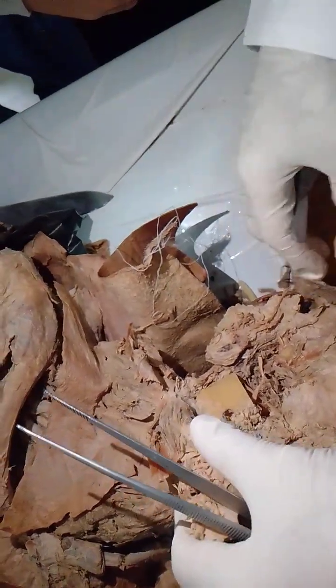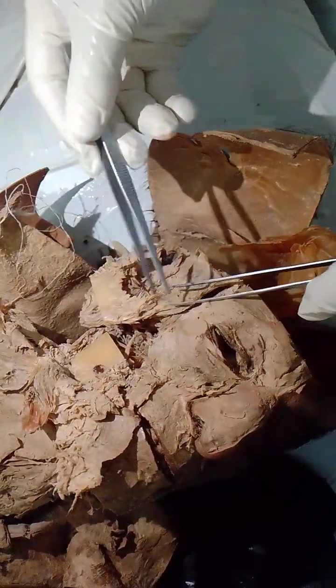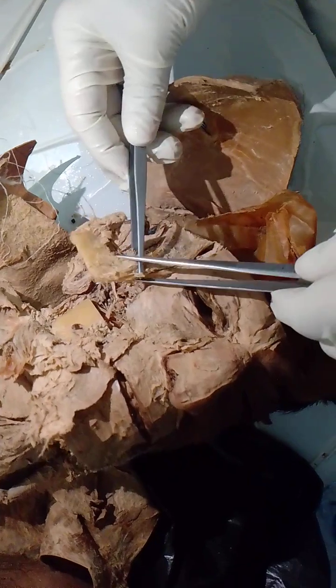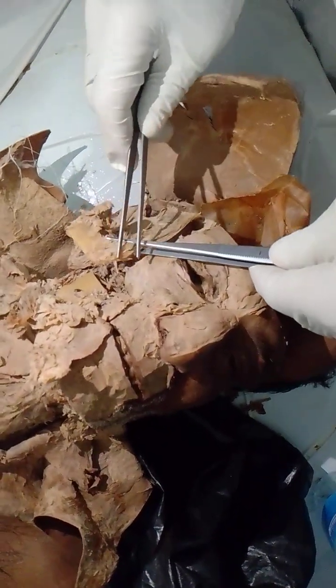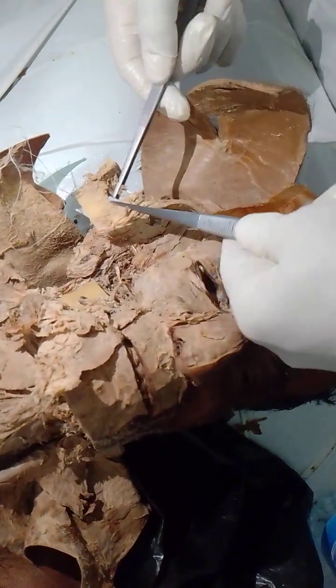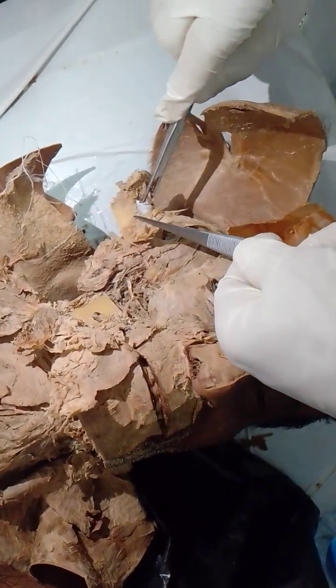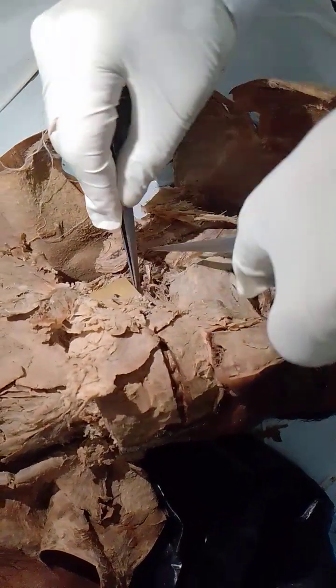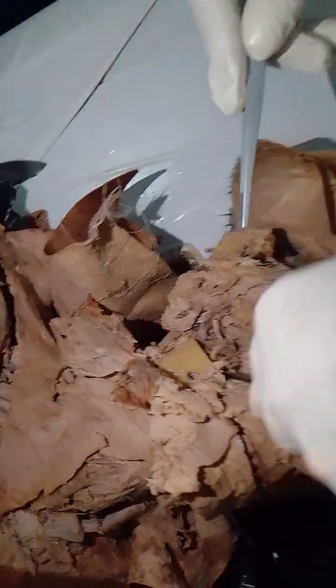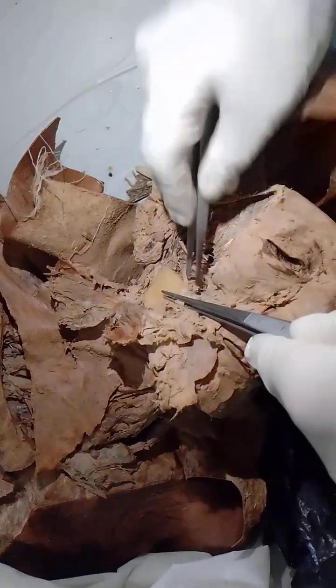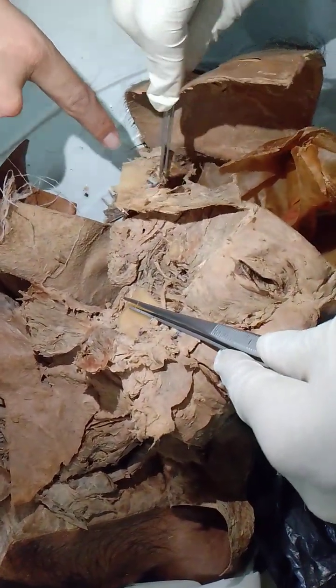Temporalis muscle, coronoid process of the ramus of the mandible, condylar process. External pterygoid muscle, this is the external pterygoid, and this one the medial pterygoid muscle, and the lateral pterygoid muscle.